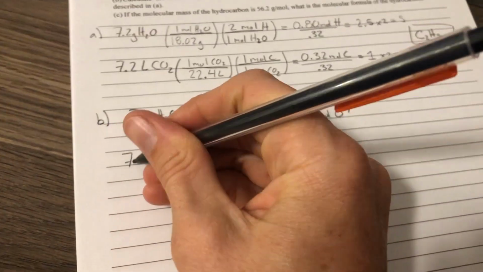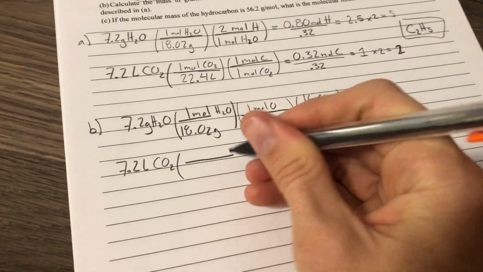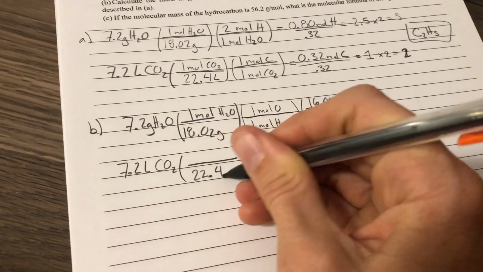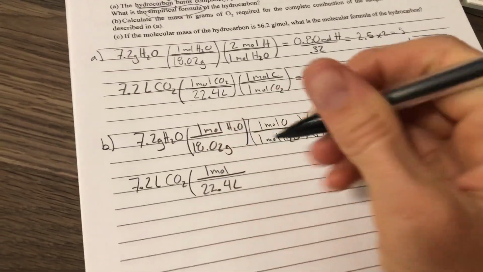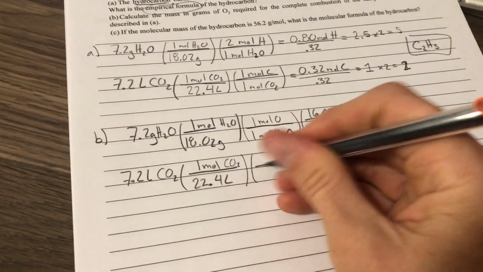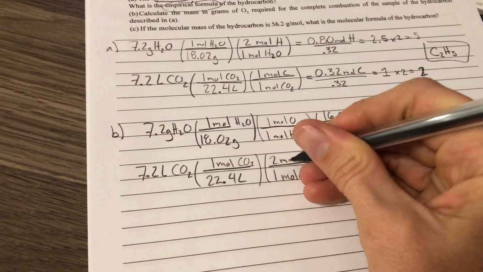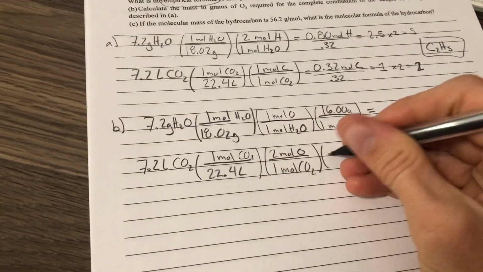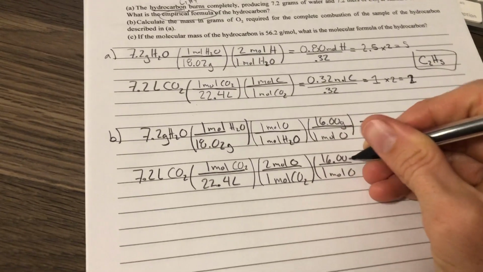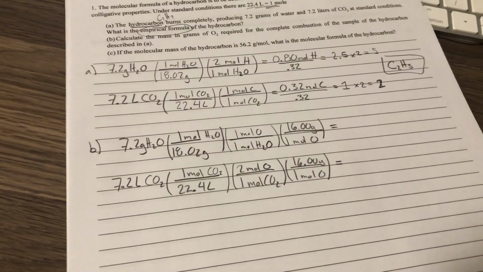All right, same setup for carbon dioxide. We're going to isolate that oxygen again. There's 22.4 liters in every mole of carbon dioxide. In 1 mole of carbon dioxide, we have 2 moles of oxygen, and then 1 mole of oxygen is 16.00 grams. Okay, we'll plug that into our calculator.